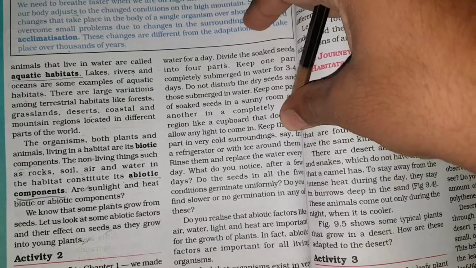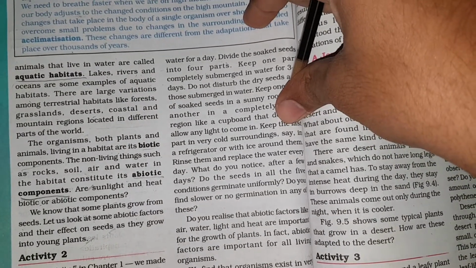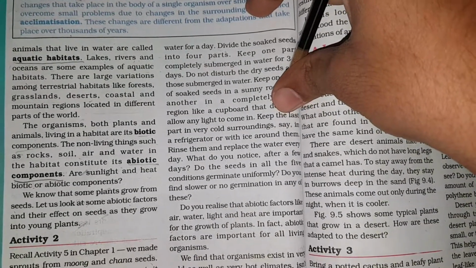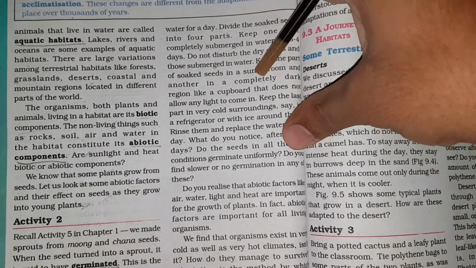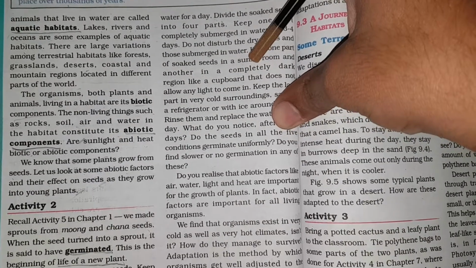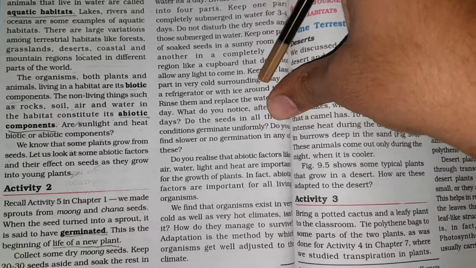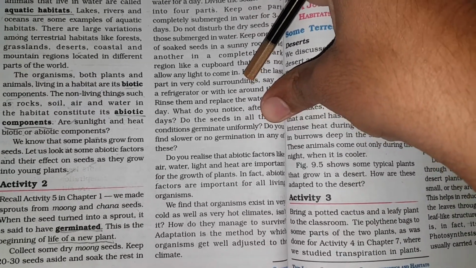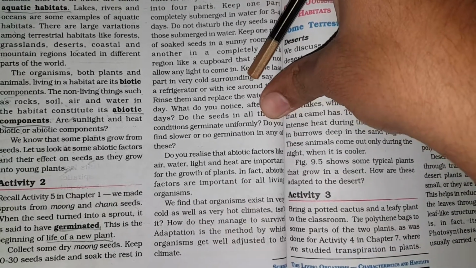Rinse them and replace the water every day. Do you notice after a few days, do the seeds in all the 5 containers germinate uniformly? Do you find slower or no germination in any of these? So आपको ये करके देखना है कि रेफ्रिजरेटर में रखना है कई सीड्स को, डार्क में कबर्ड में रखने हैं, कई को सनलाइट में रखने हैं.